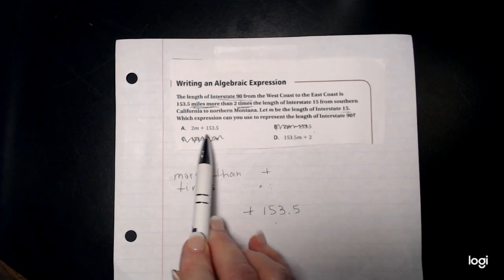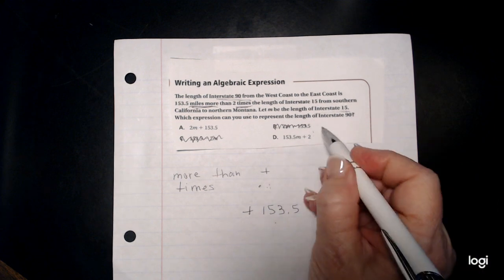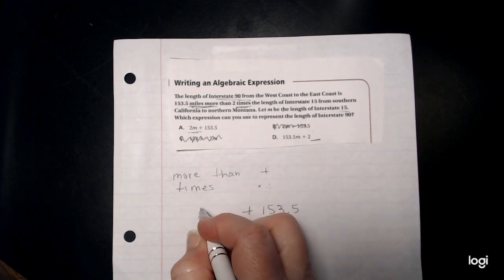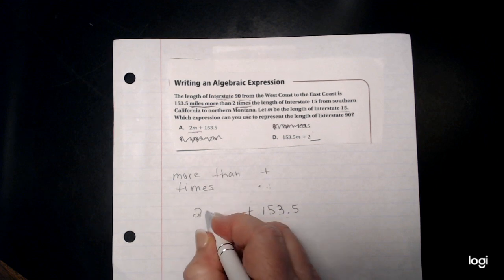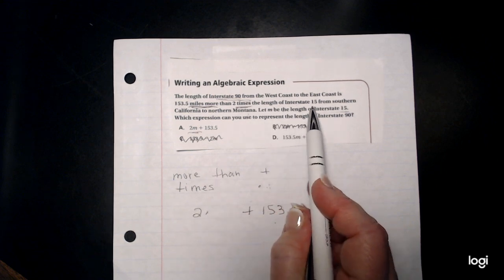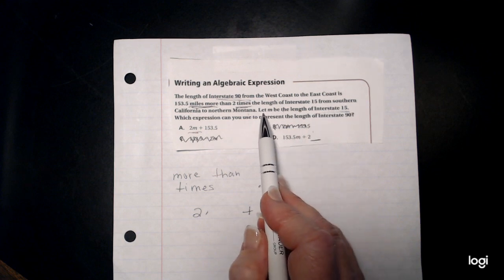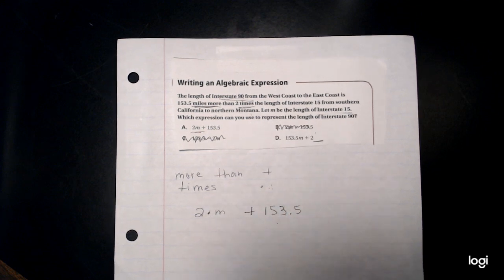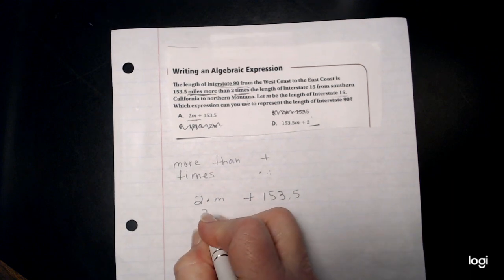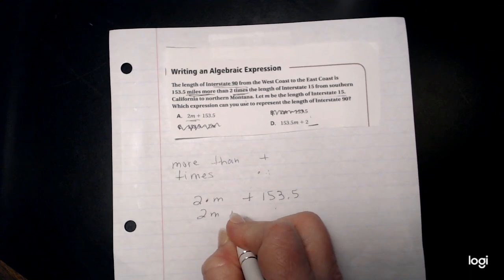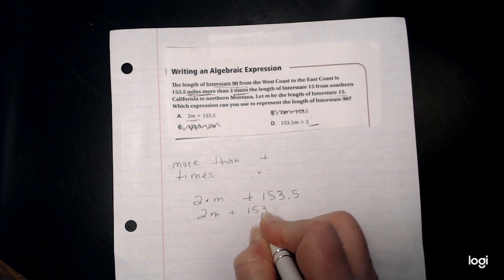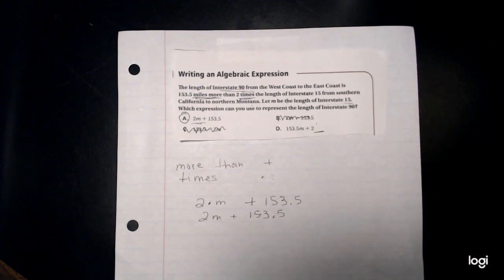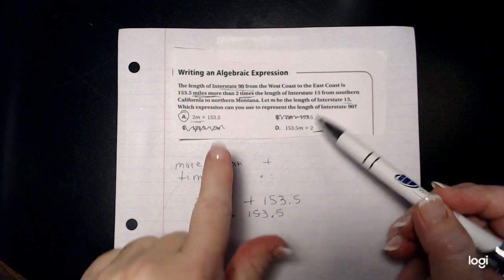This one does. 2 times the length of Interstate 15. Well, the length of Interstate 15, it says we're going to use the letter M. So 2 times M. And we know that 2 times M can also be written like this. So our choice would be A. So when you have story problems like this, eliminate the ones that you know are not correct.